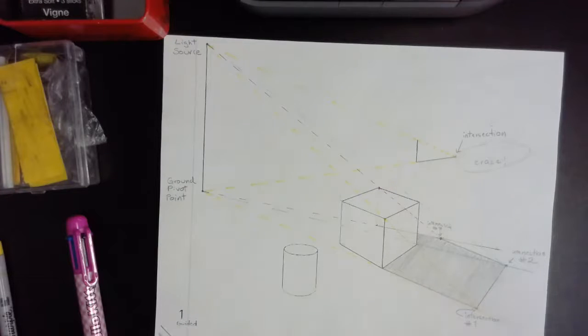The other important thing to remember, and this is going to be on the test, okay, is not to confuse intersections. On your paper, the lines appear to overlap. That's why I'm color coding everything.